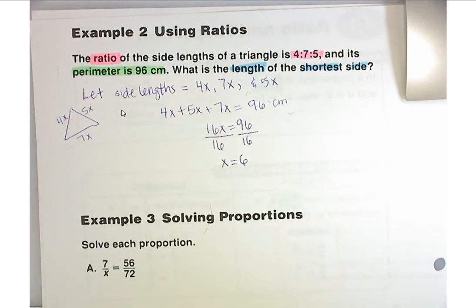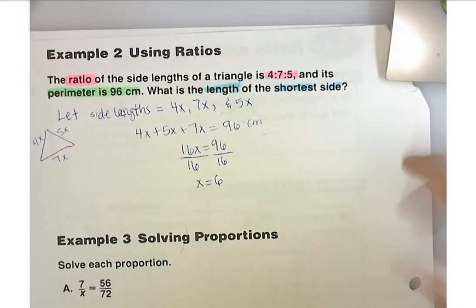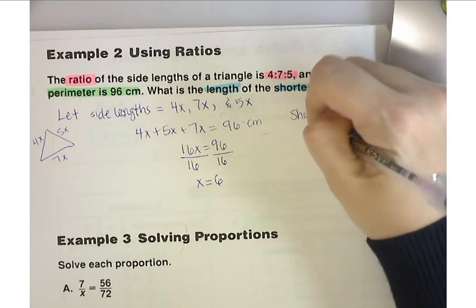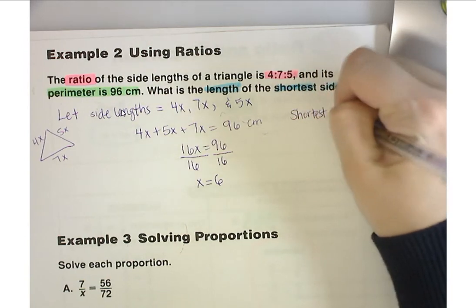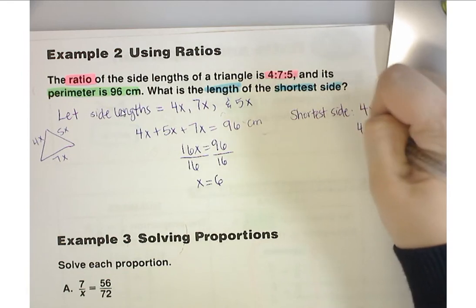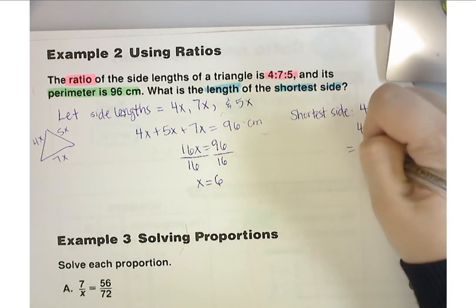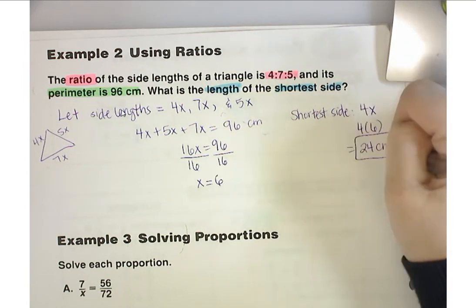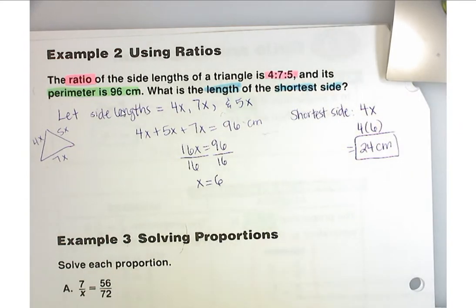Now we have to find the shortest side. So the shortest side is our 4x. Okay, so then we just have to do 4 times 6, which would be 24 centimeters. So that's going to be the length of the shortest side, your 24 centimeters.